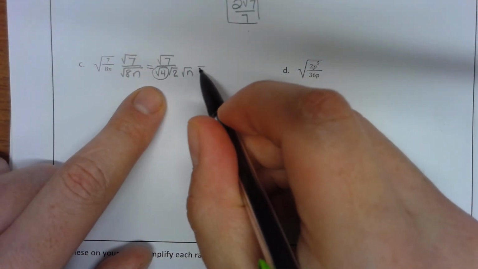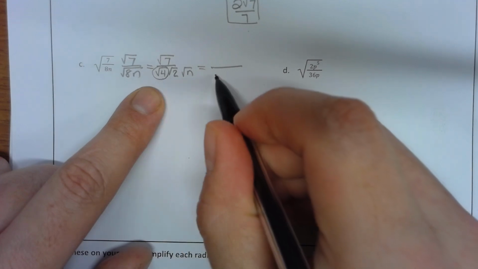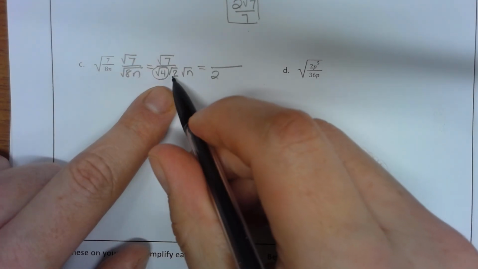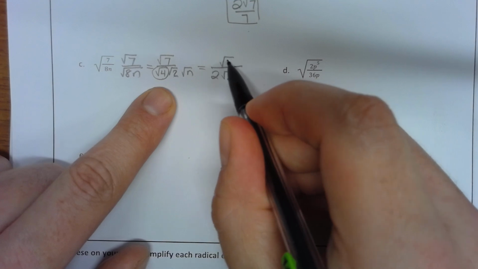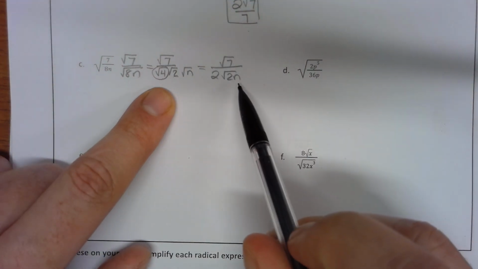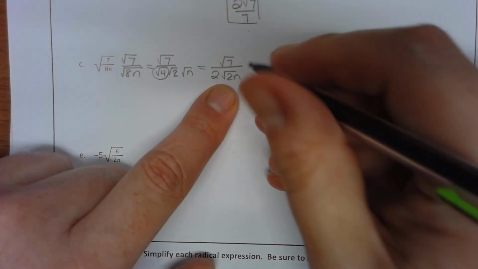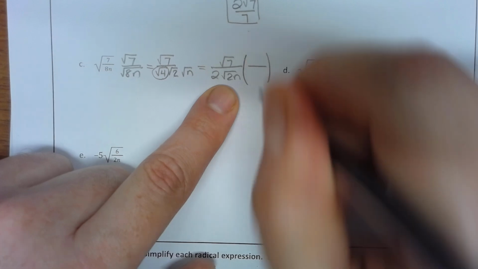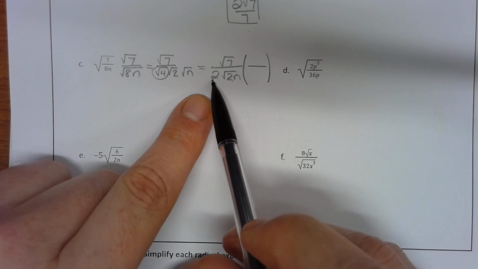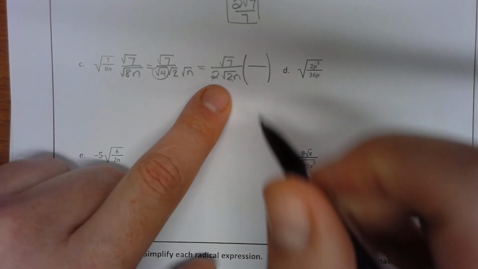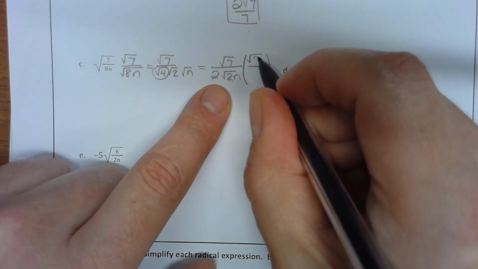Circle the 4. The square root of 4 in the denominator becomes a 2. And then we have the square root of 2n. The numerator has a square root of 7 in it. Now it's time to rationalize the denominator. We're going to multiply the top and the bottom by just what's underneath the square root in the denominator, not the whole denominator. What's underneath the square root, which is just the square root of 2n.